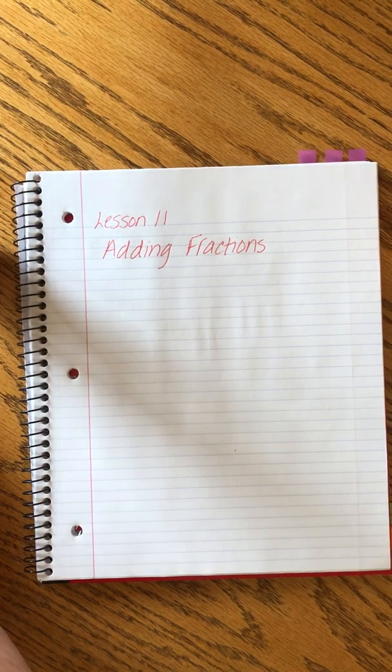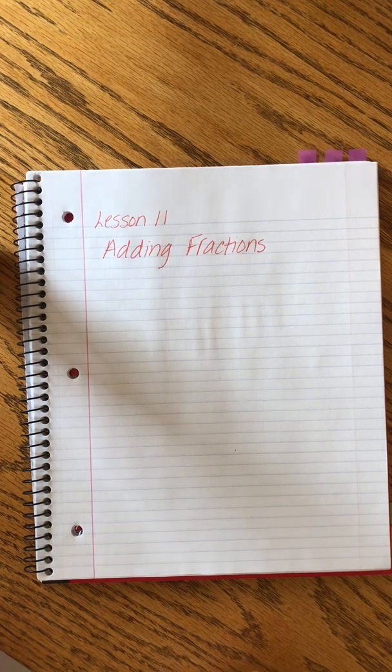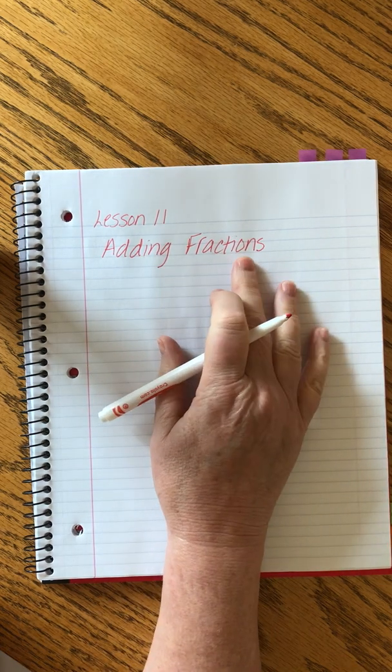Saxon Algebra 2, Lesson 11. We have two topics today, one algebra, one geometry. We're starting with the algebra. The topic is adding fractions.